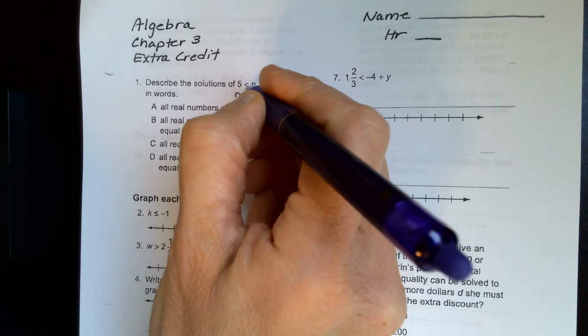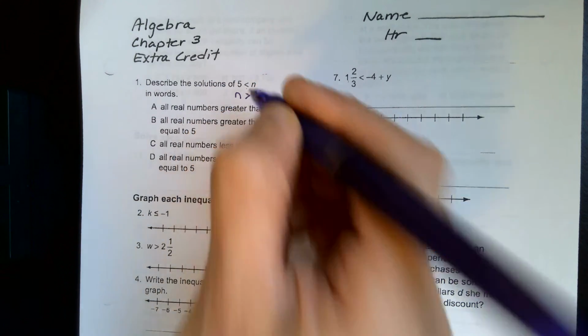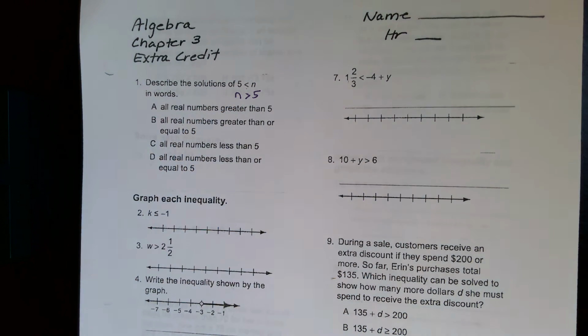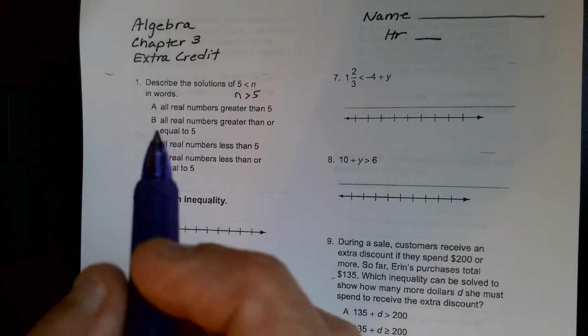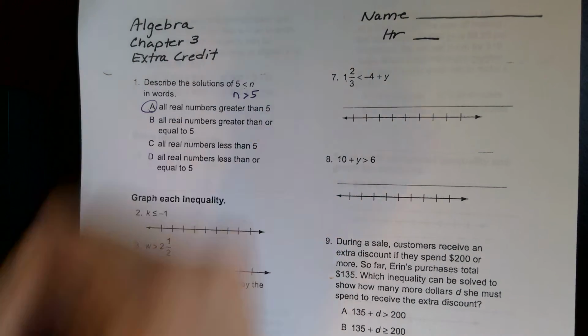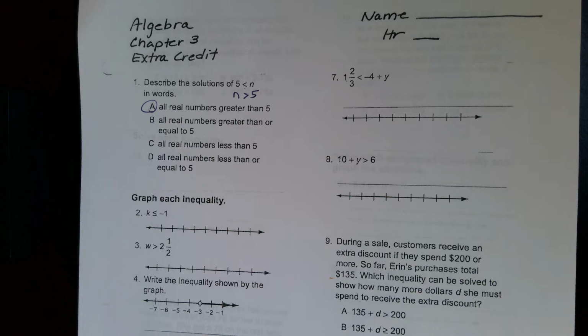It is still open to the n. Do you see how the n is still open to it? So now what is that? N is greater than 5. So it's everything greater than 5. Not equal to. There's no equal sign there. So that would be a. So make sure you always flip it.